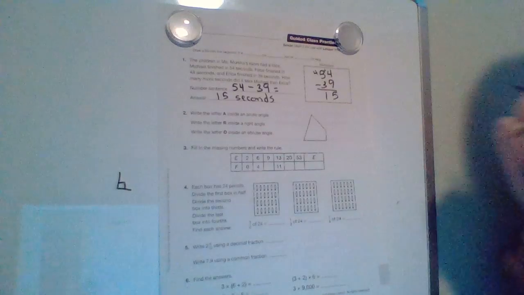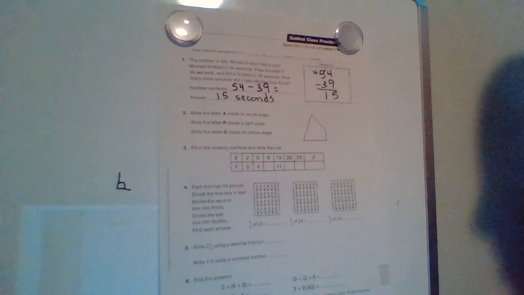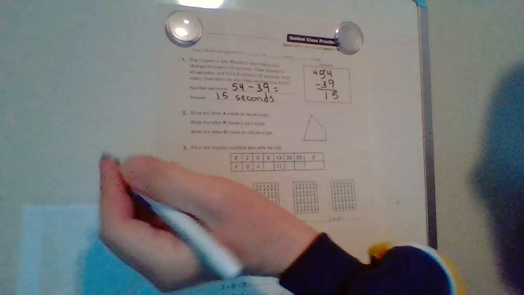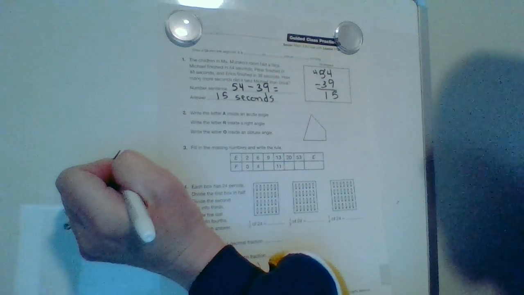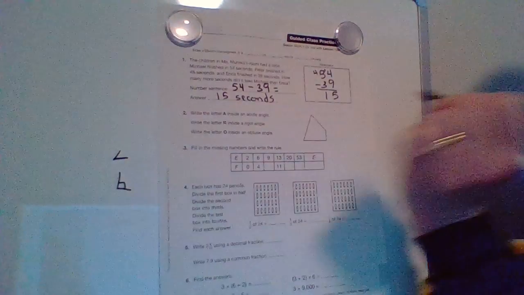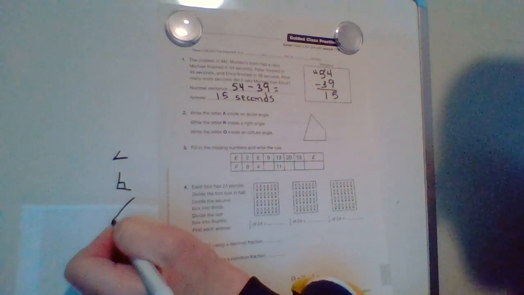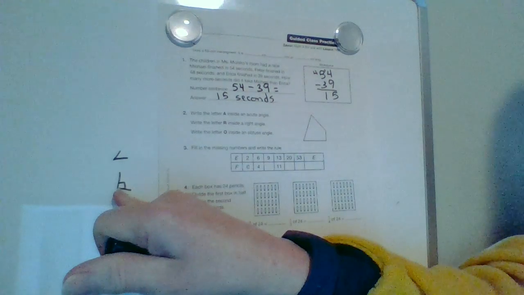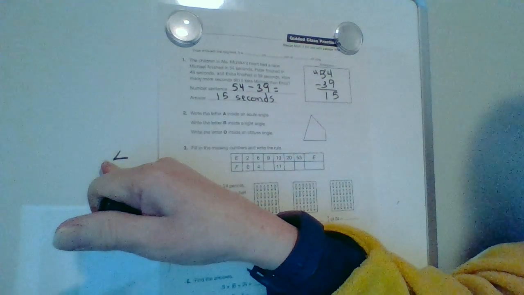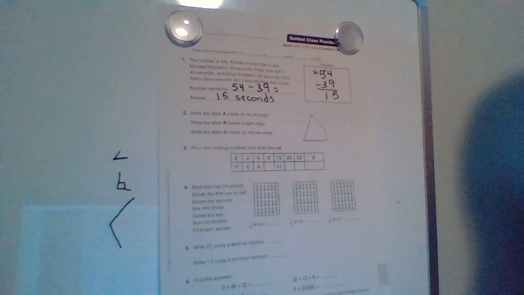Remember, we could put a little square there, okay? That would be a right angle. An acute angle, we're thinking about smaller. An obtuse angle is something that's bigger. Okay, so this is right angle, this is acute angle, and this is obtuse.